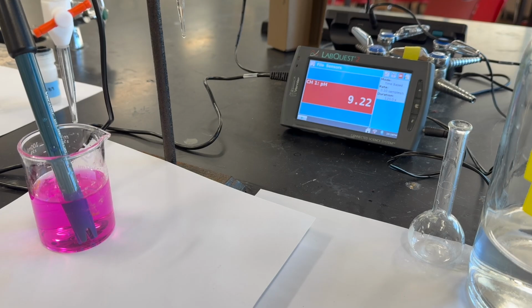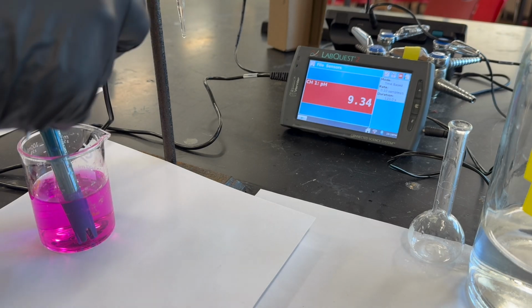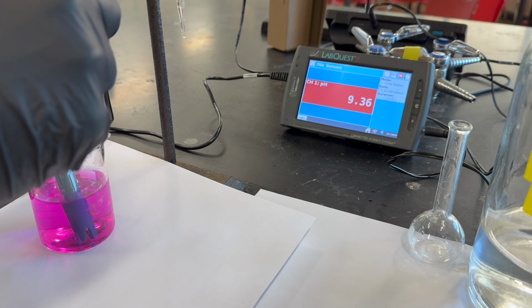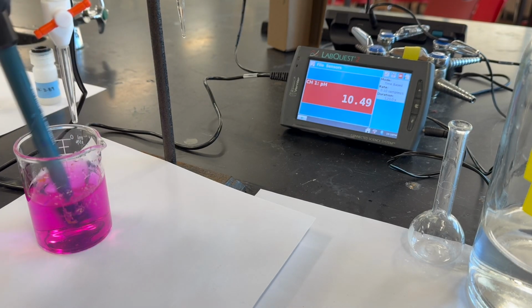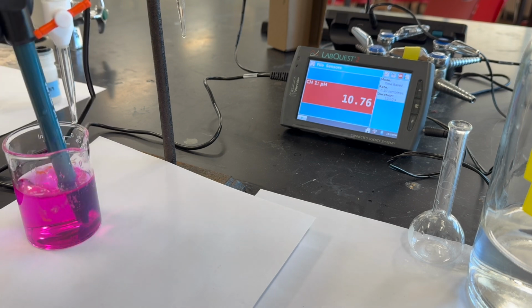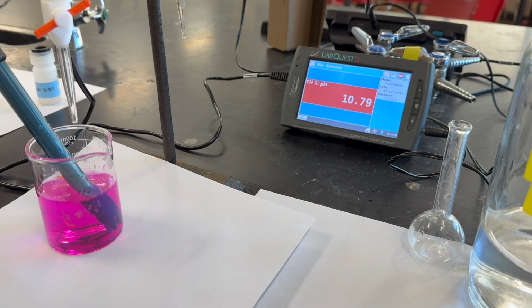Which is where we're at. And then we'll resume 1 milliliter increments at this point, until we get over pH 10, which we have. 10.78. So we're ready to go make this Excel graph of the titration curve.